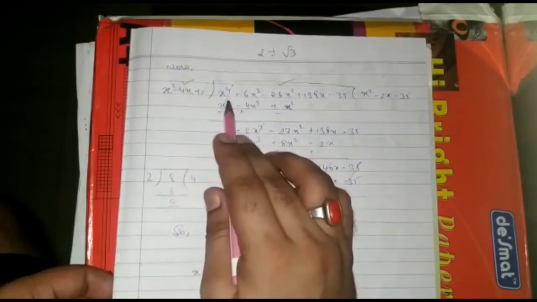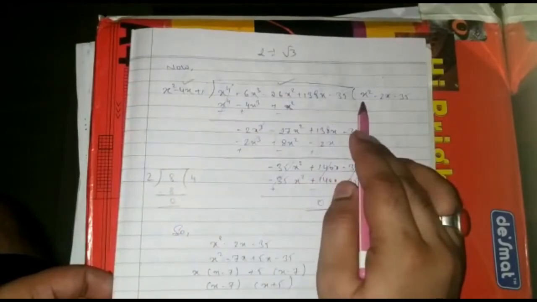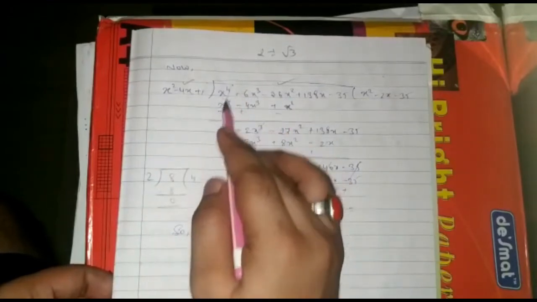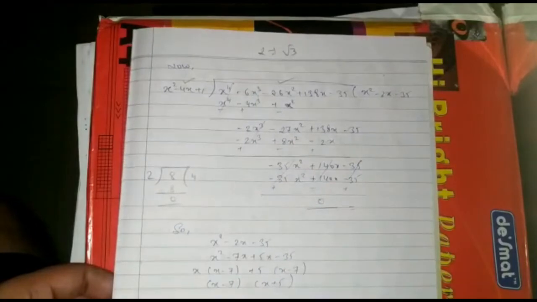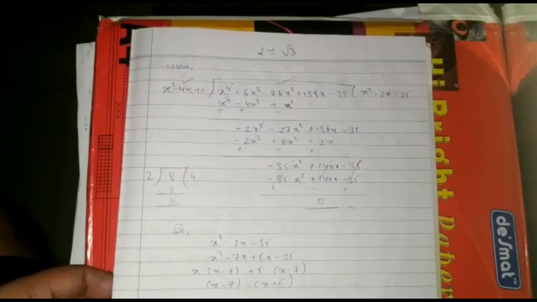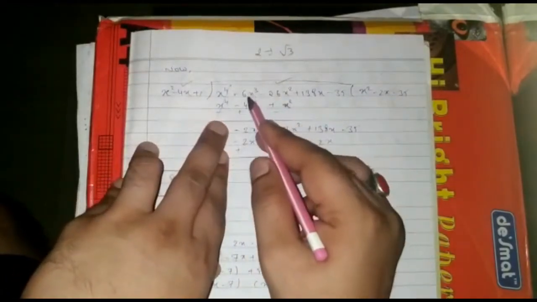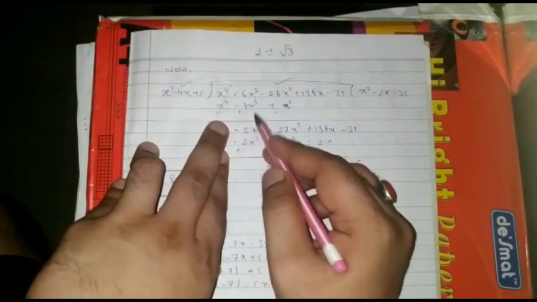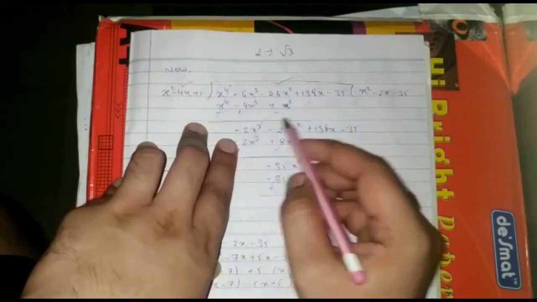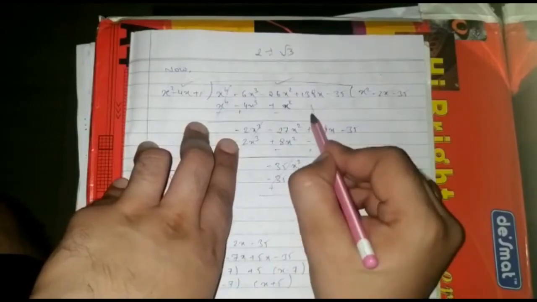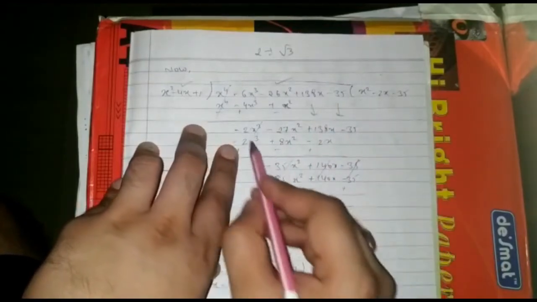Dividing by x square minus 4x plus 1, we have to find out what to multiply to get x to the power 4. We multiply by x square, and it gives this term. Change the signs and cancel out. This is the simple long division method which we already discussed in the previous questions of exercise 2.3 as well as in 2.4. So this will cancel out. Minus 6x cube plus 4x cube becomes minus 2x cube, minus 26x square minus x square gives minus 27x square, and plus 38x minus 35 is written as it is.